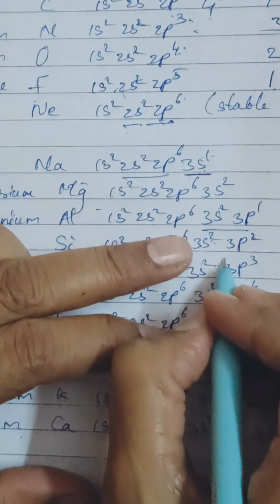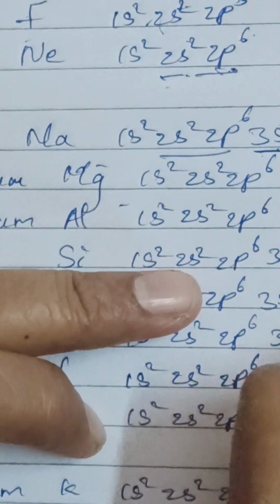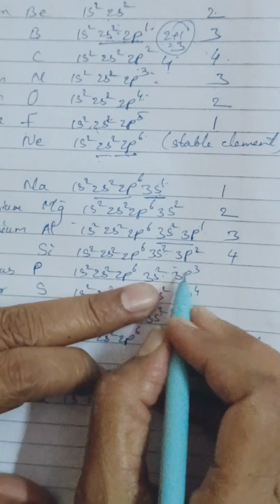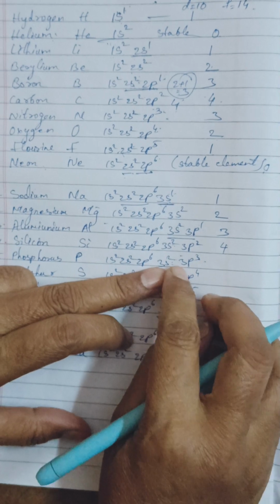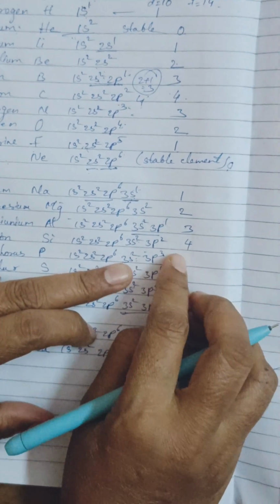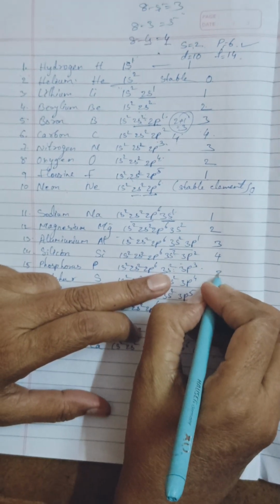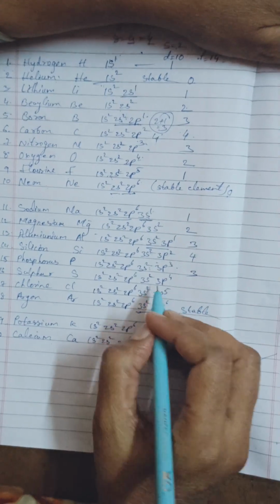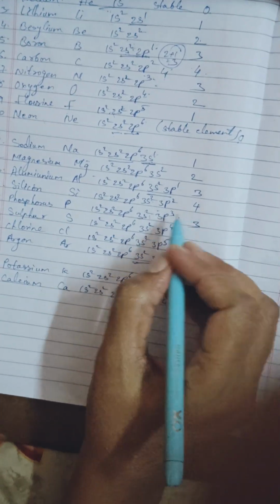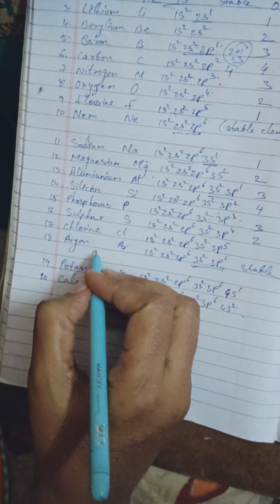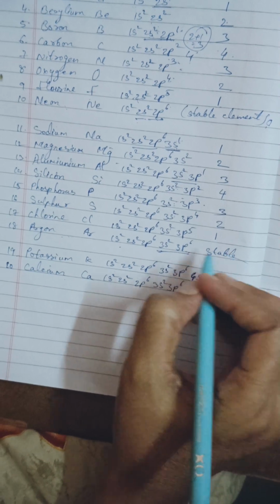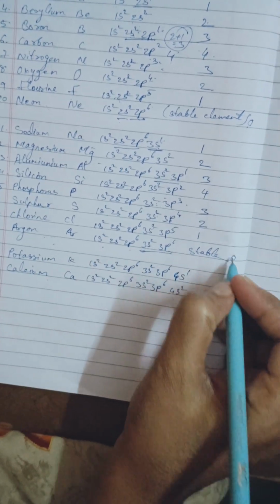Now 2 plus 2 is 4, same as carbon. Giving or taking 4 is the same, so it will share. So its valency will become 4. Now 2 plus 3 is 5. Losing 5 electrons is not easy, so it can gain 3 electrons. So its valency is 3. 2 plus 4 is 6, so 8 minus 6 is 2. So instead of losing 6 electrons, it can gain 2 electrons and become like argon. And with 1 electron gained, it becomes like argon. So for argon, its valency is 0.